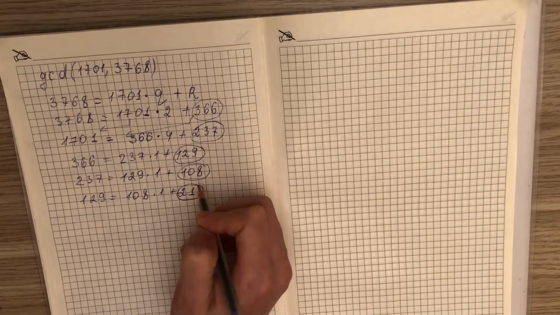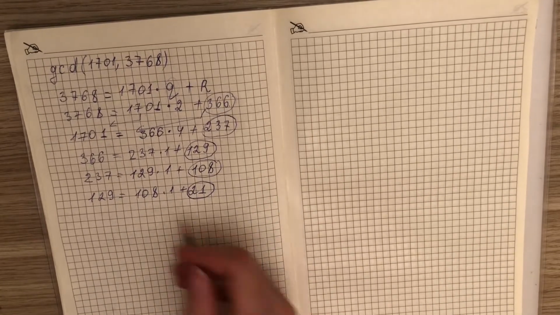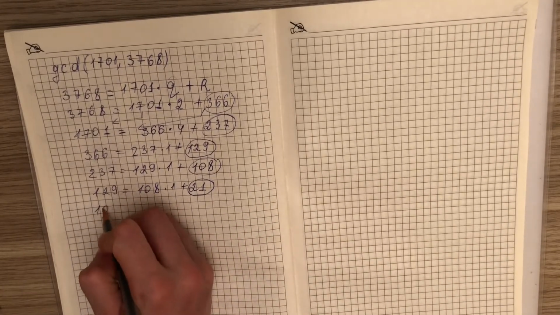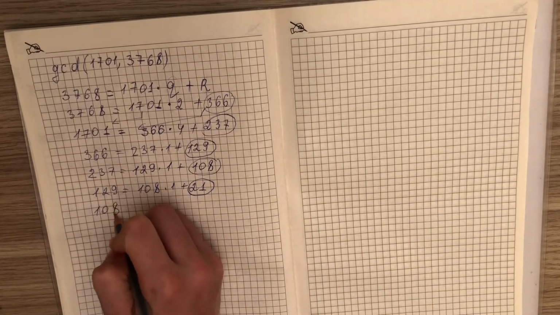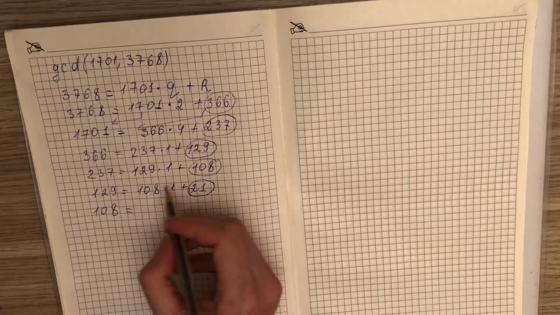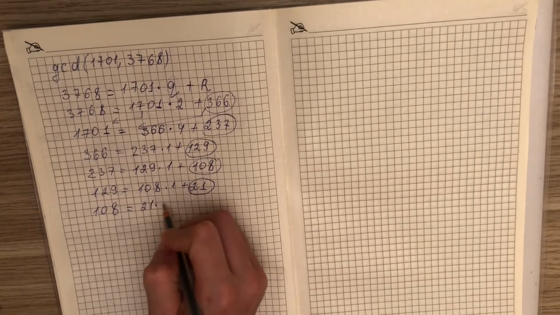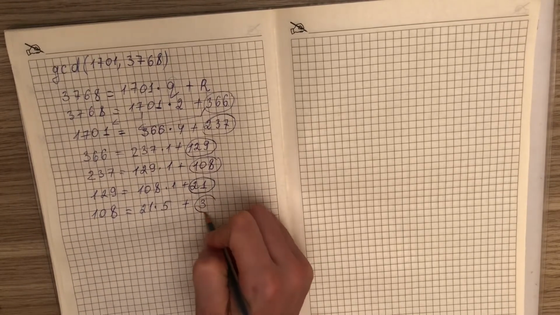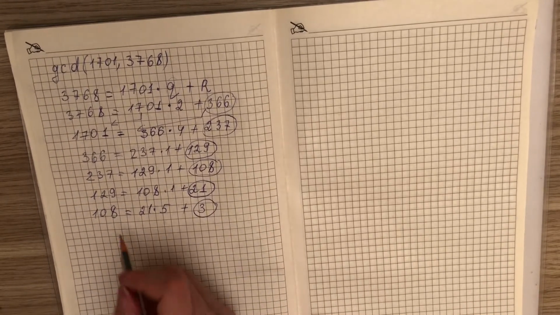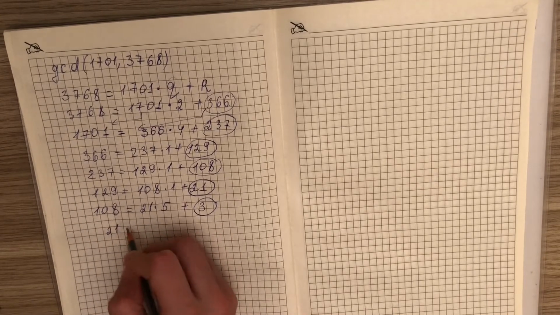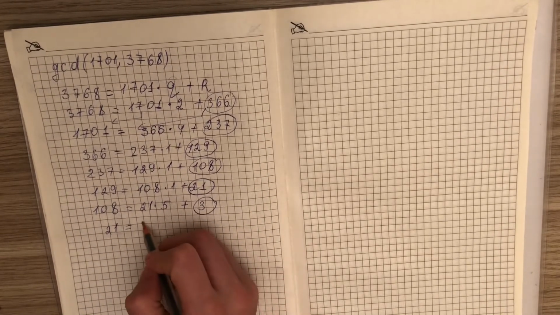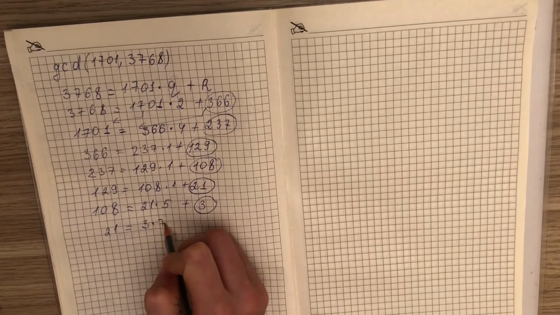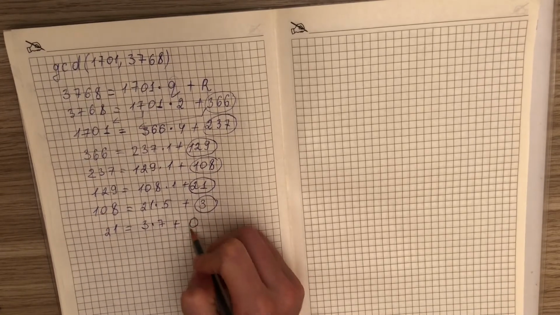The remainder is not 0 again, and we will continue. 108 is equal to 21 times 5 plus 3, and our final step is 21 is equal to 3 times 7 plus 0.